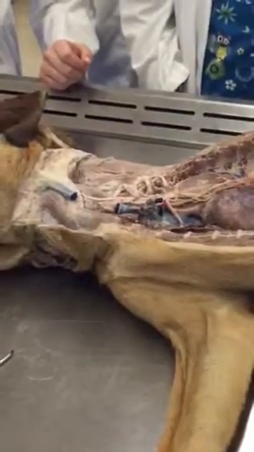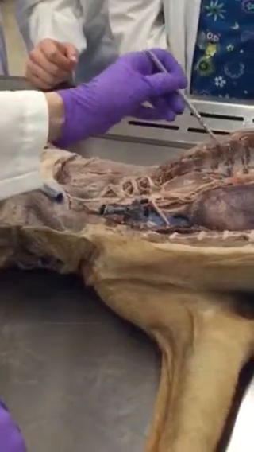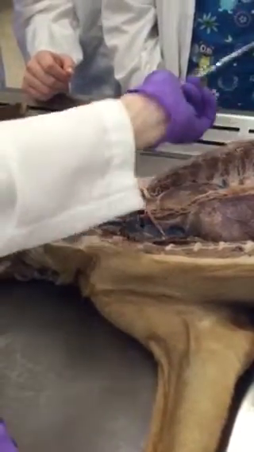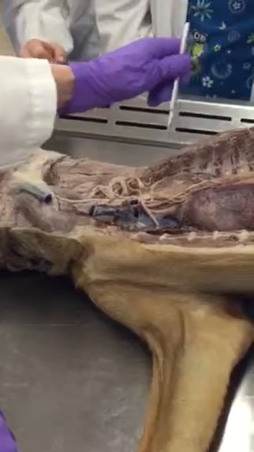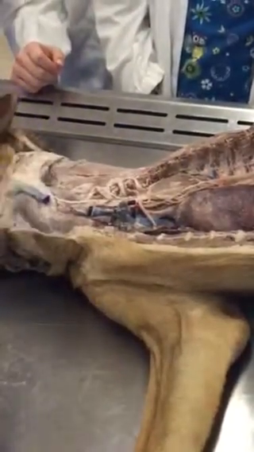Now, not all of those neurons will synapse segmentally. Some of those preganglionic neurons will also go down towards the abdominal viscera or will come up this way towards the cervical and cranial part of the body.